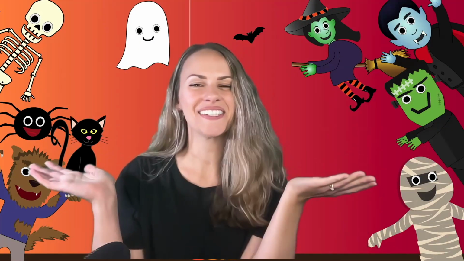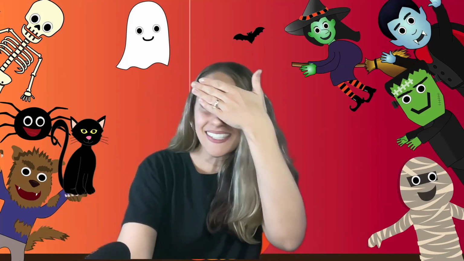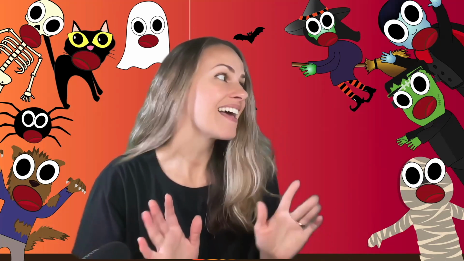Now the very last part of this activity includes all of the characters, and now we're going to play peekaboo with all of them together. So you can take turns. It's my turn. Cover my eyes. Peekaboo! Peekaboo! We scared all of the characters. Look at their silly faces. And you can go back and forth between those slides as many times as you want.